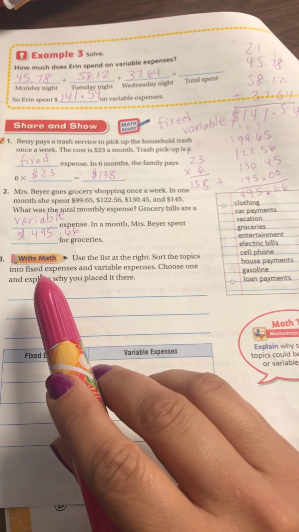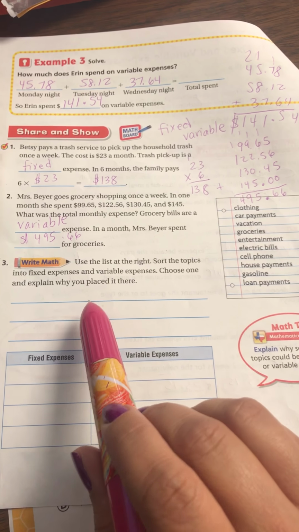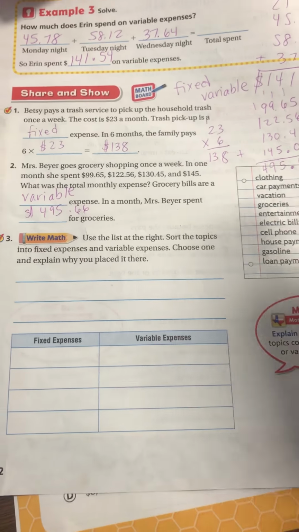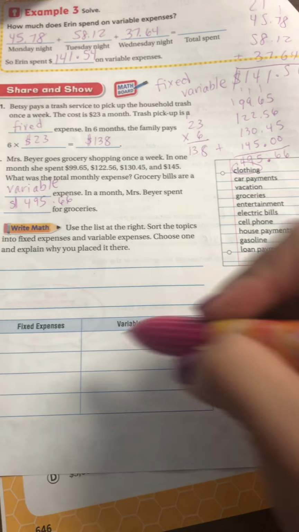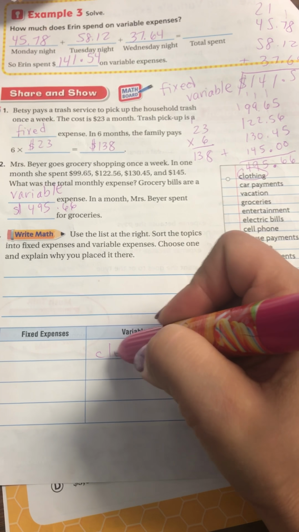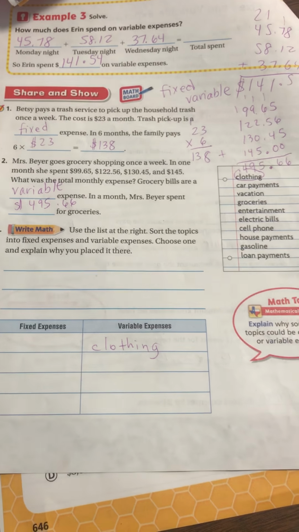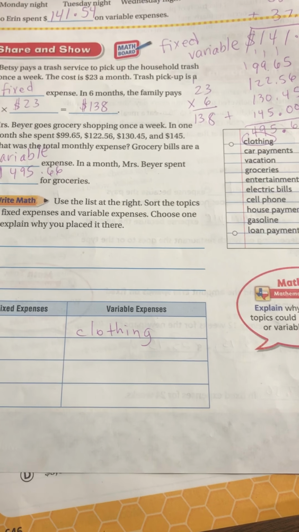Okay, so let's look at the list on the right hand side, and we're going to sort these according to whether they would be a fixed expense or a variable expense. And then we want to choose one and explain why we placed it there. Well, actually, I'm going to explain why I place each one in each location. So when I look at clothing, I'm going to go ahead and say that clothing would be a variable expense, that the price does not remain the same for many reasons. You could shop at different stores. Different stores have clothing that cost a different amount of money.